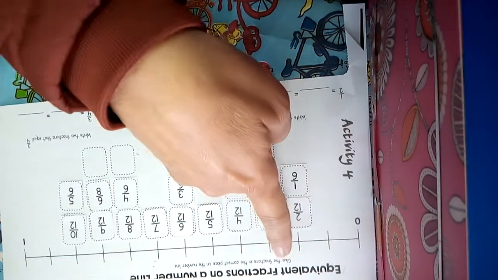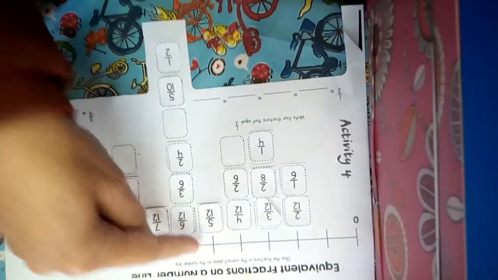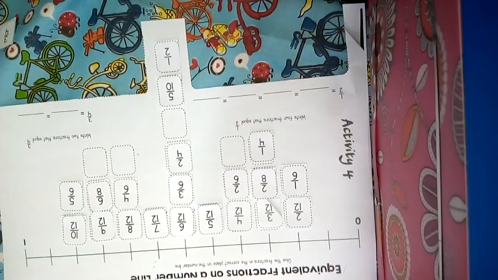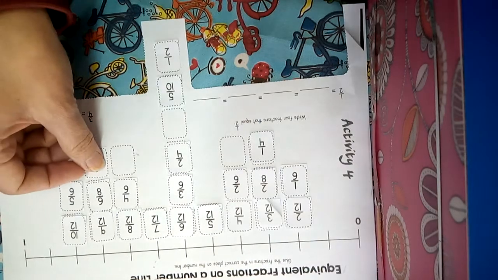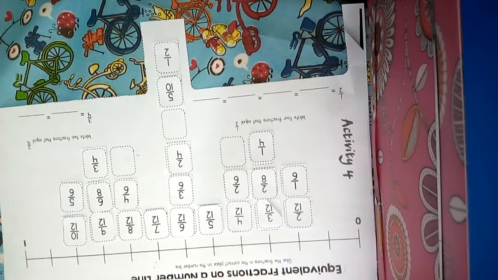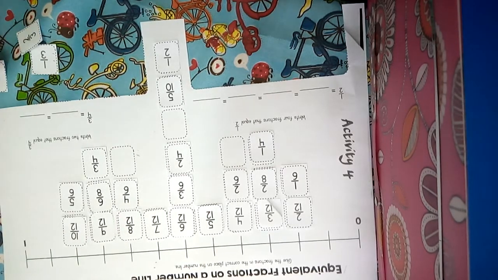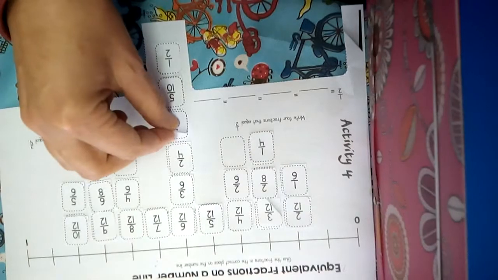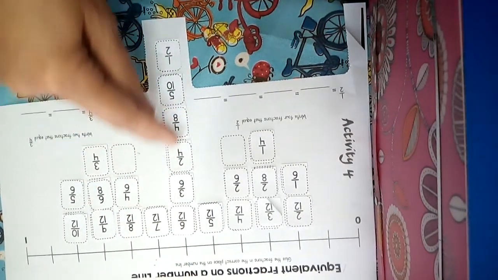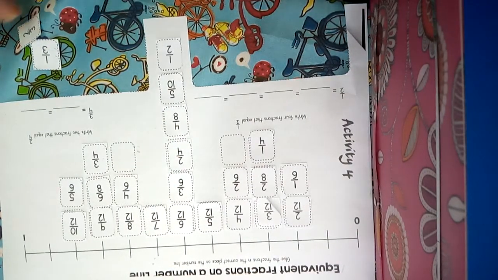So 1, 2, 3, there's first quarter. 1, 2, 3, next quarter. 1, 2, 3, next quarter. There you go. There I have those. Now you have your thirds left over, and you've got your 4 eighths. Now 4 eighths I can put there because 4 is the half of 8. So it's an equivalent fraction like all these above and underneath it.